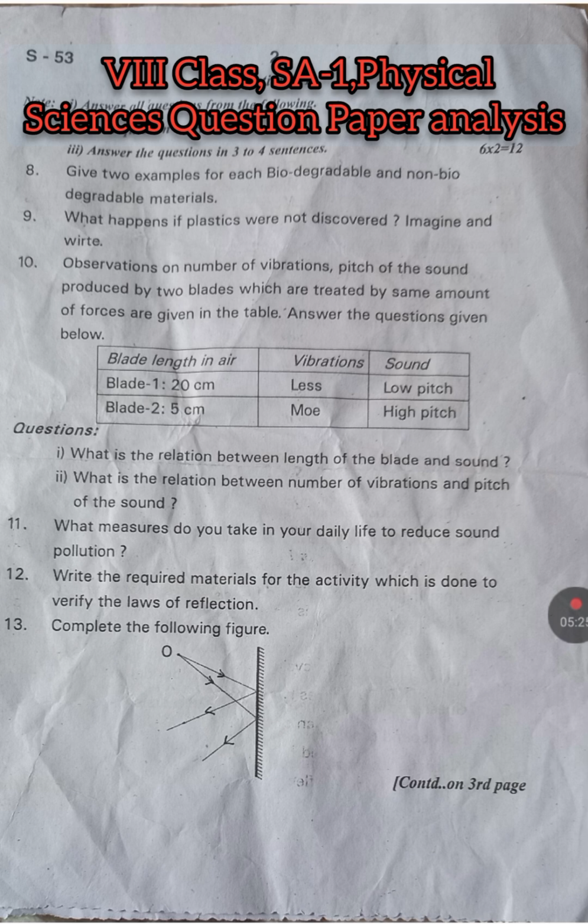What measures do you take in your daily life to reduce sound pollution? See, how can you reduce sound pollution? Direct textual question. Next, write the required materials for the activity which is done to verify the laws of reflection. So, you have to list out the materials that are required to verify the laws of reflection. See that, complete the following figure. See here, an object is given and it is placed in front of the plane mirror.